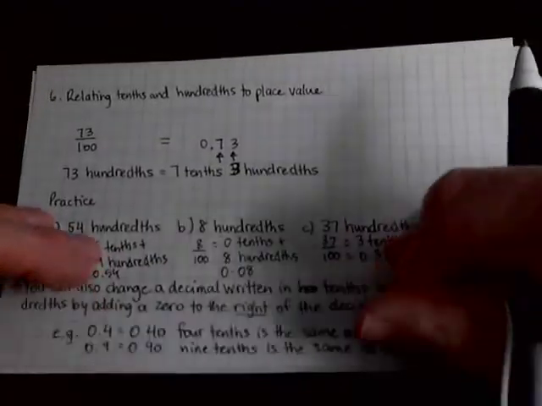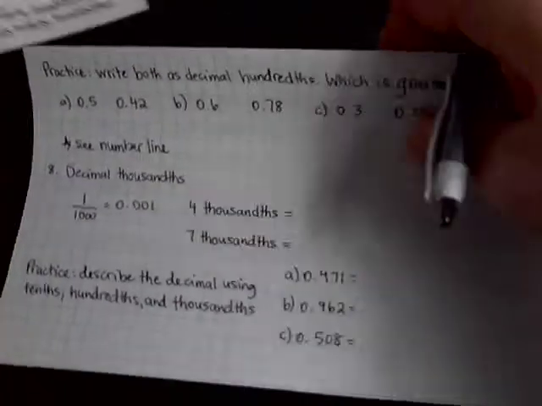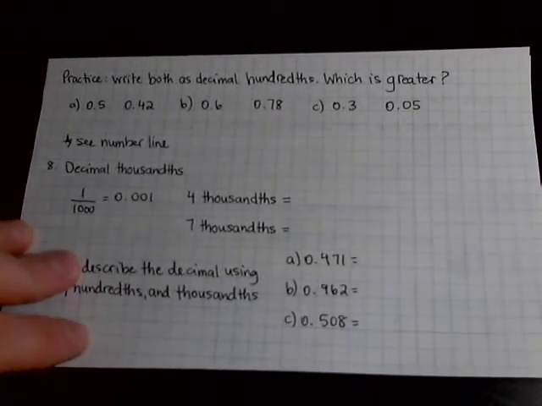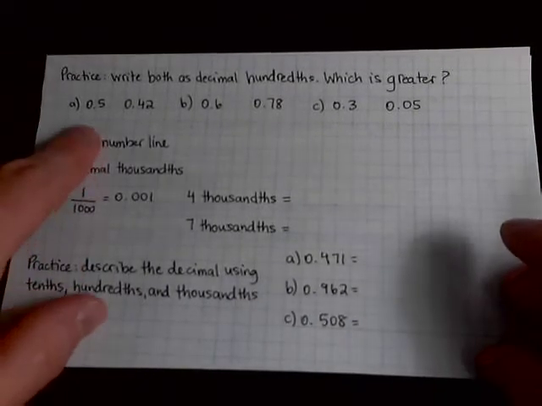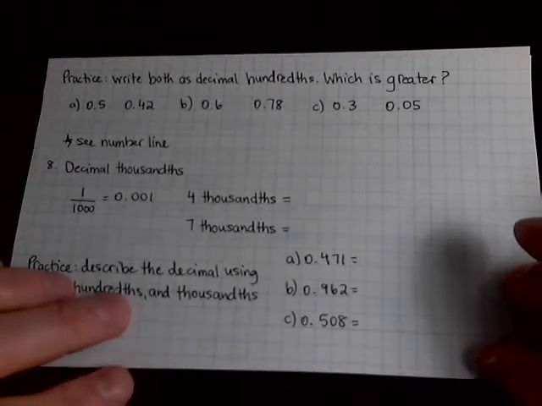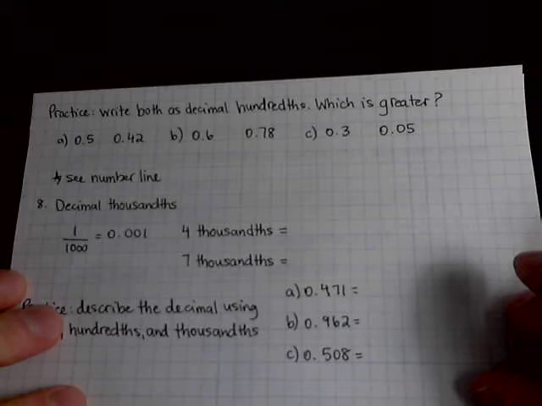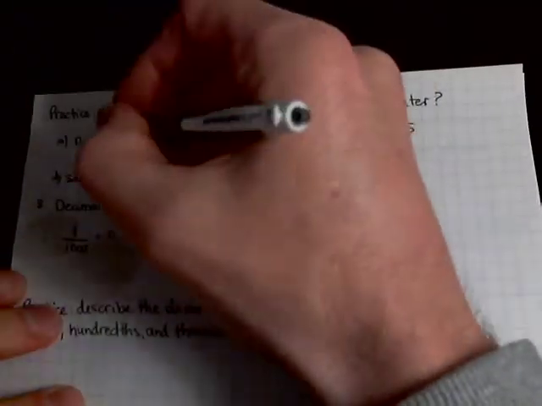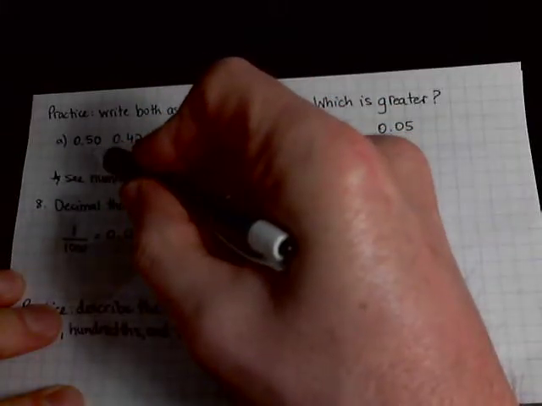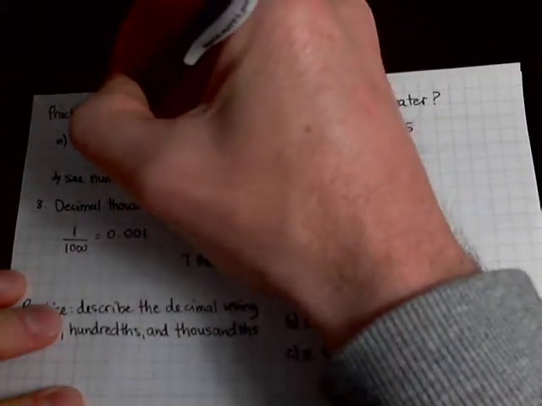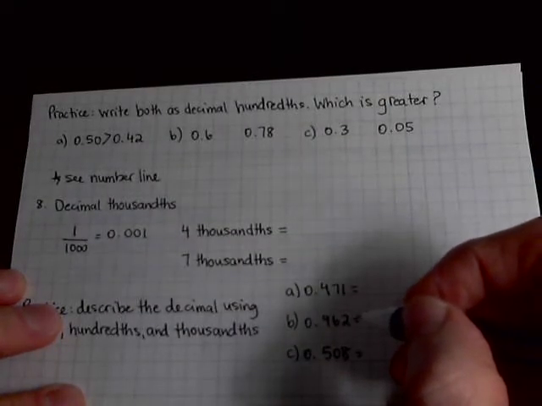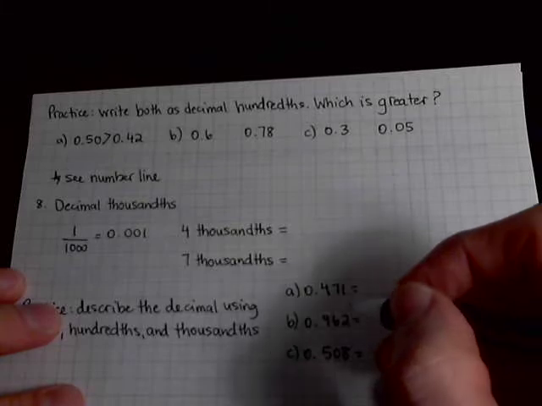So, from there, I'm going to move on to rewriting these ones. A bit of practice. We're going to rewrite both as decimal hundredths, so each pair has one written in tenths and one written in hundredths. I have to change them both to hundredths and then figure out which one's bigger. So for 0.5, I need to put a 0 to the right of the number. So here I have 0.50 and 0.42, and I know that 50 is bigger than 42. So I would say 0.50 is greater than 0.42.